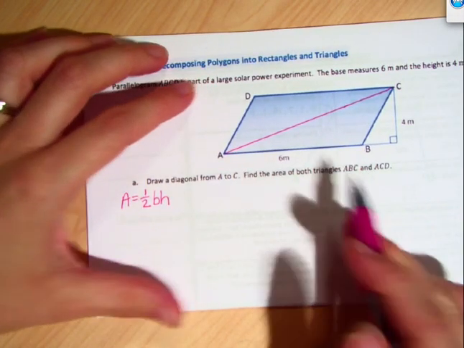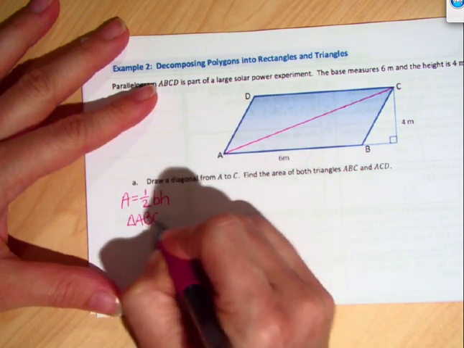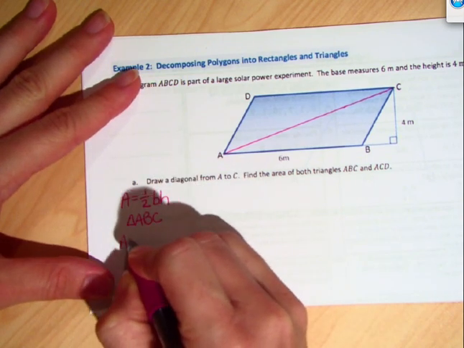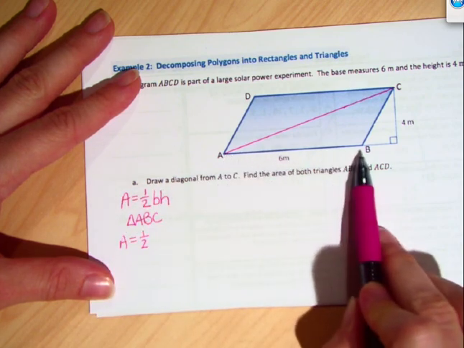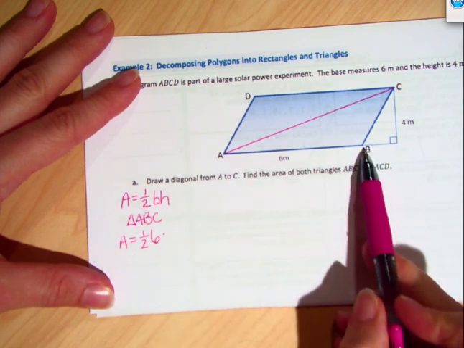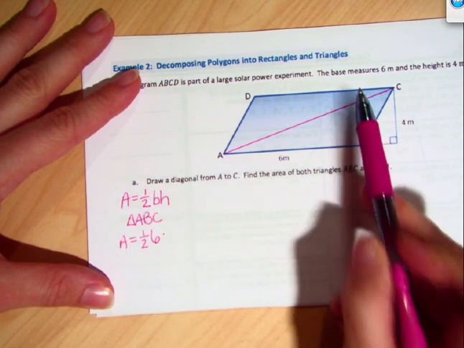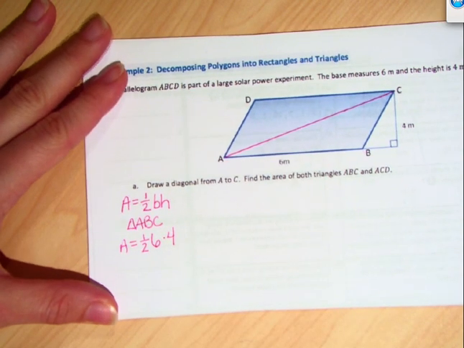All right, so let's do ABC first. So we're going to do triangle ABC, and we're going to do area equals 1/2 the base of 6 times the height of 4. All right, there's a couple ways we could do this.